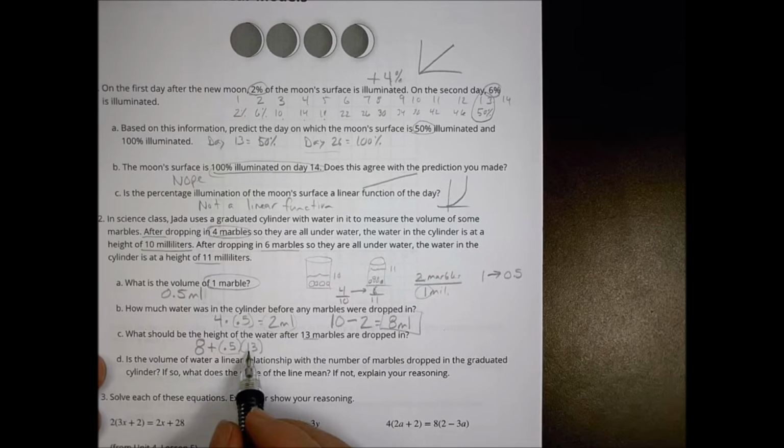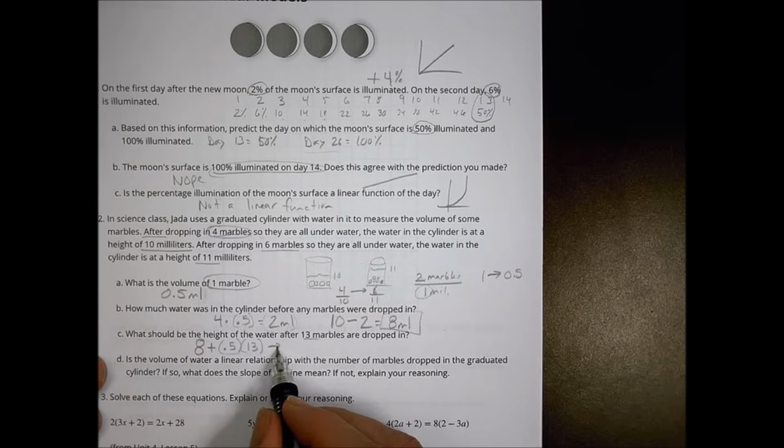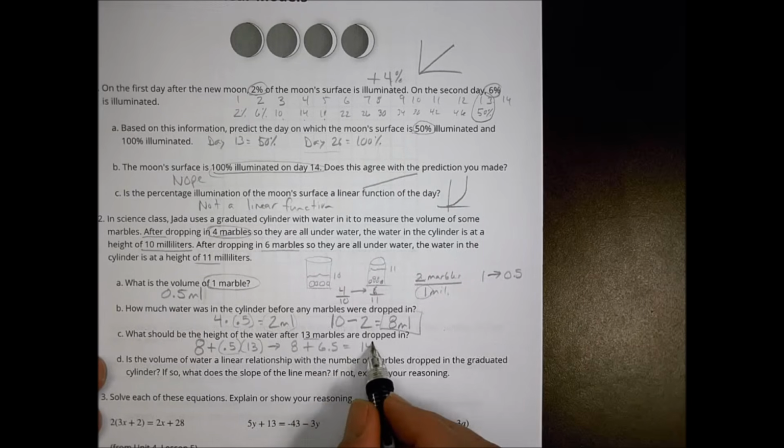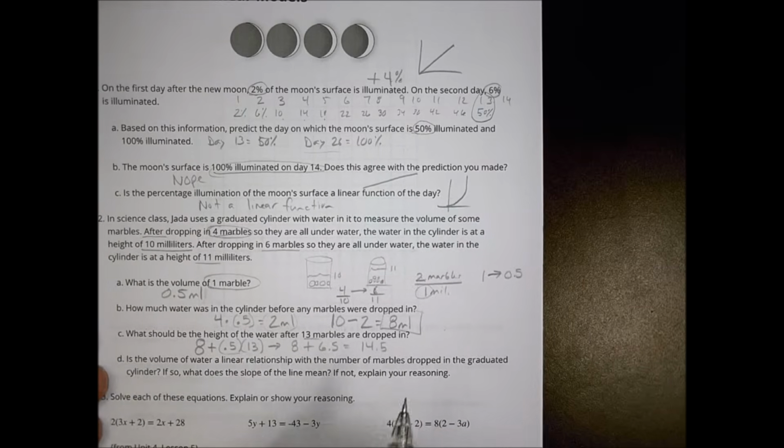Well, 13 times 0.5 is going to be equal to 6.5, so I end up with 8 plus 6.5, which equals 14.5, would be the height of the water after 13 marbles are dropped in. That's where we would be.